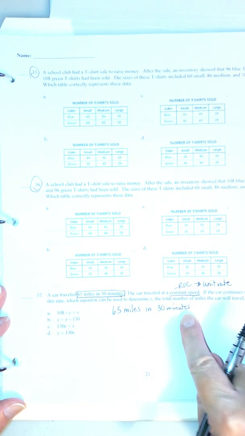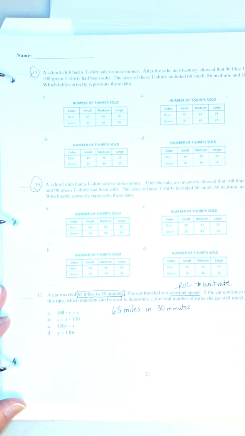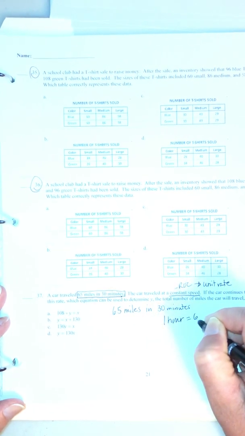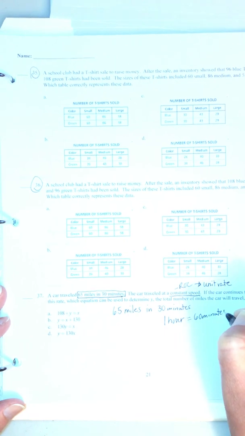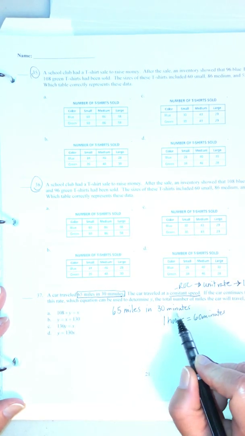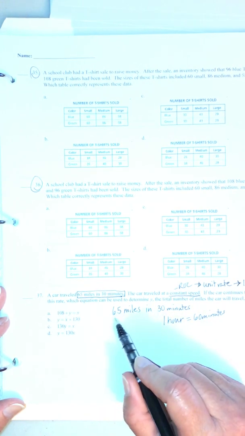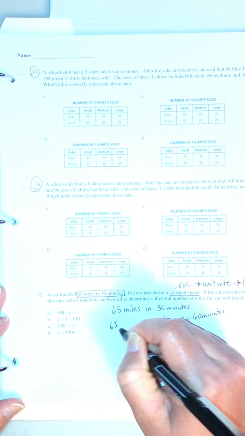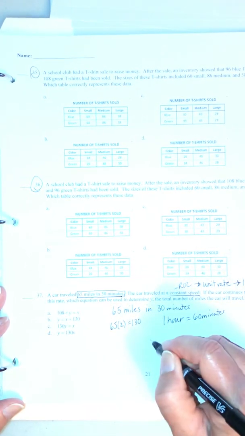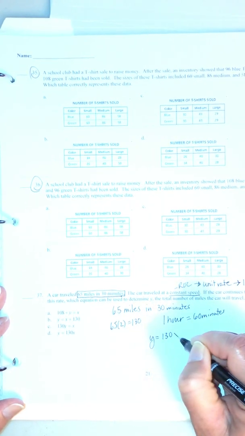Well, I don't need minutes, I need an hour. A unit rate is per 1 hour. So what do I have to do? Well, if I do 30 minutes times 2, that gives me 60 minutes. So that's an hour, right? 1 hour equals 60 minutes. That's what I'm looking for, and I'm going to put that on there, 1 hour. All right, so what did I do to 30 minutes to get that 1 hour? I multiplied by 2. So then multiply the 65 by 2, and we get 130. So my m is 130, so I get y equals 130 times x.